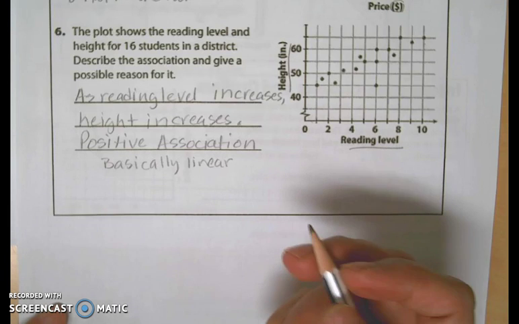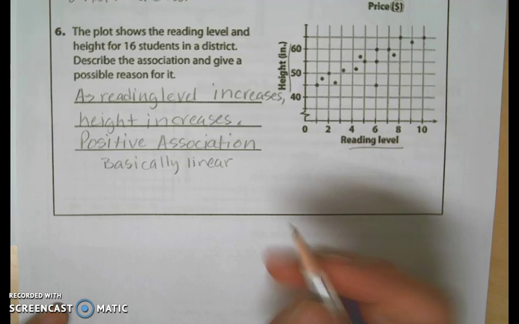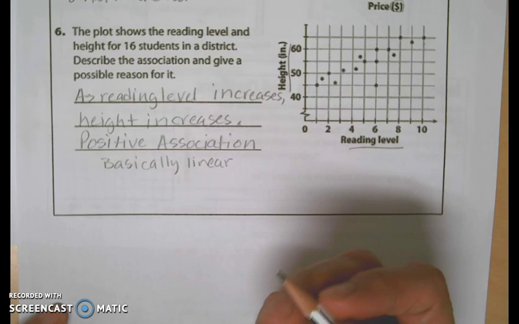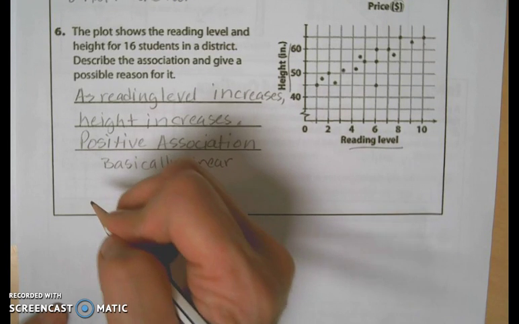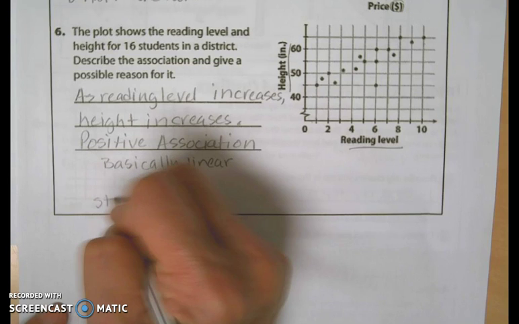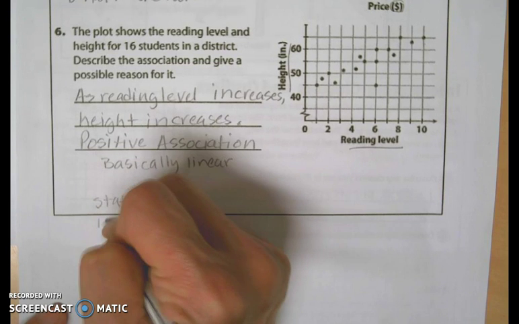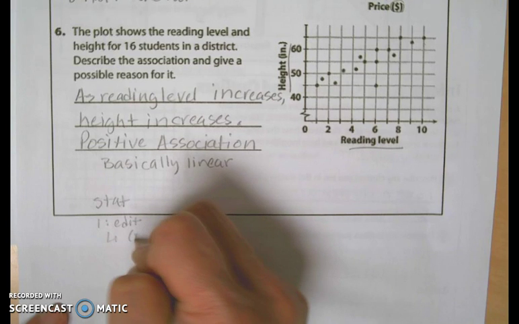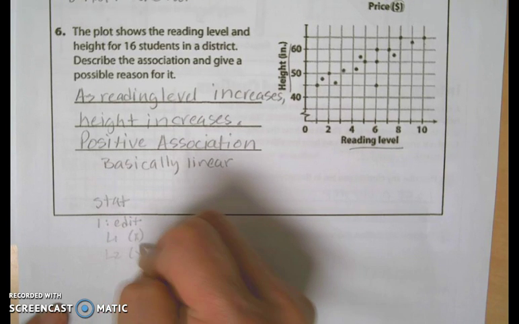There are calculator keystrokes that you can use to predict a trend line. So let's go ahead and do that. We would push Stat 1, Edit. List 1 is the x values. List 2 is the y.